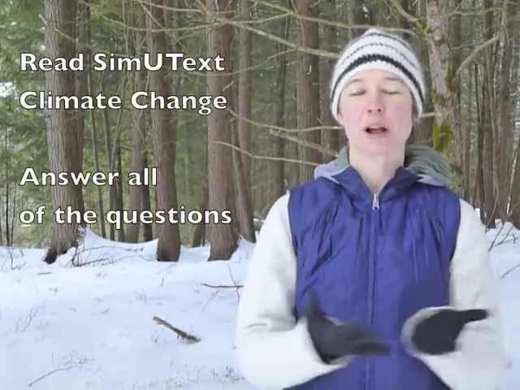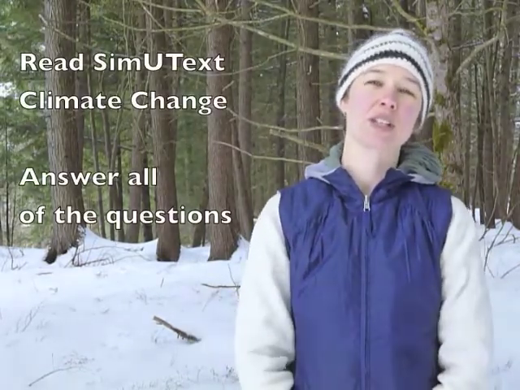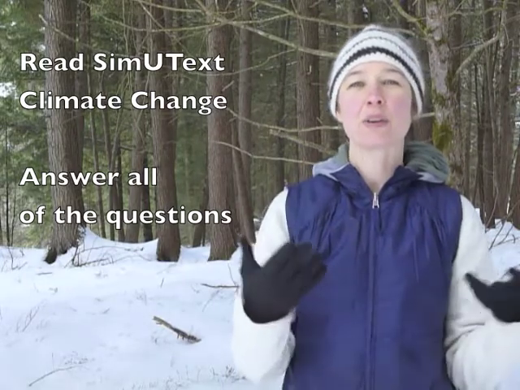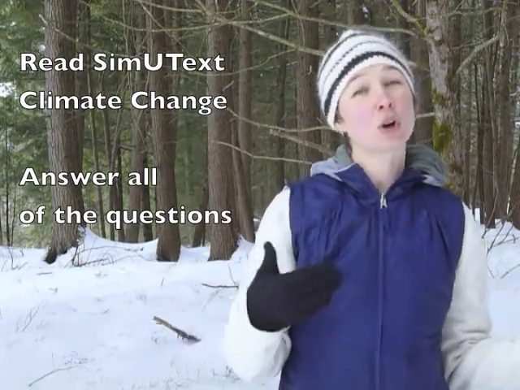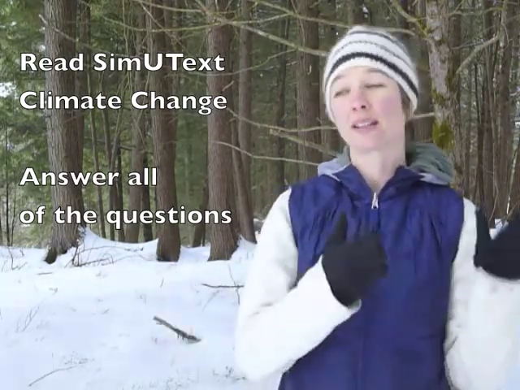Later in the chapter, he talks about climate change. And climate change is a really big topic these days, and it's somewhat controversial, although the science about climate change is pretty clear. So reading the Simutext chapter will help you see the science behind climate change. It'll explain how we have come to these conclusions. It'll show the data that shows us that climate actually is changing, the planet actually is warming.